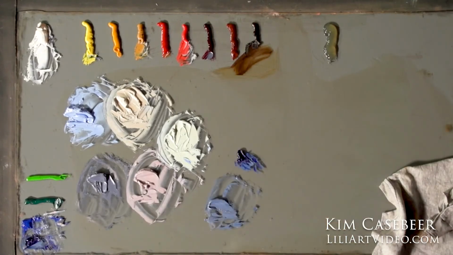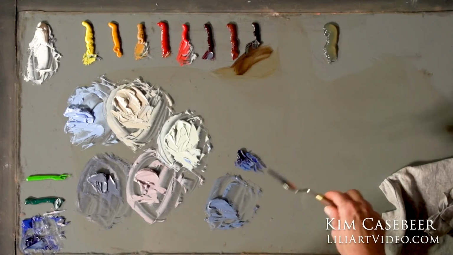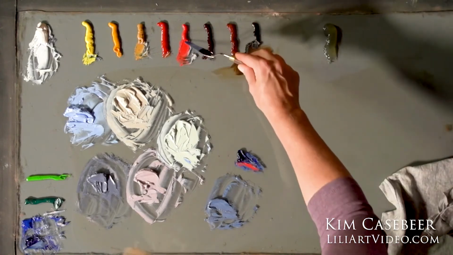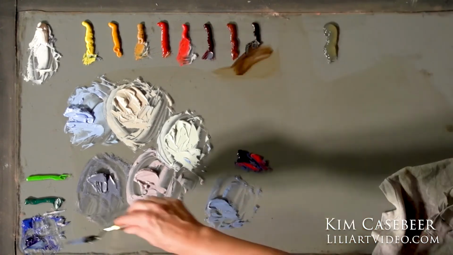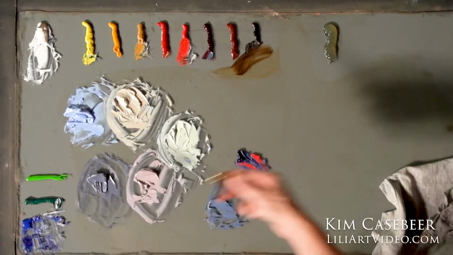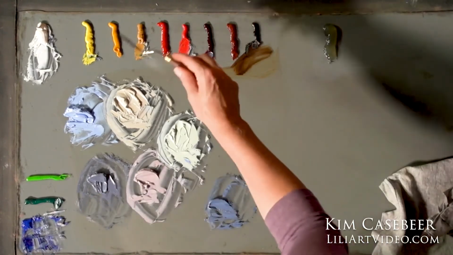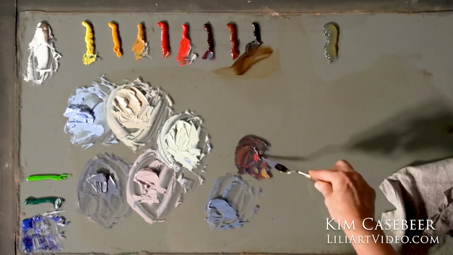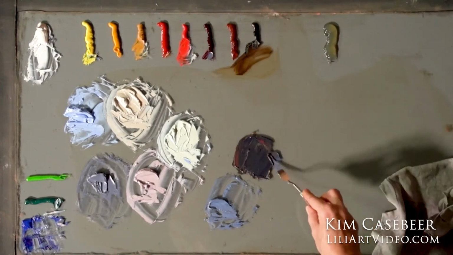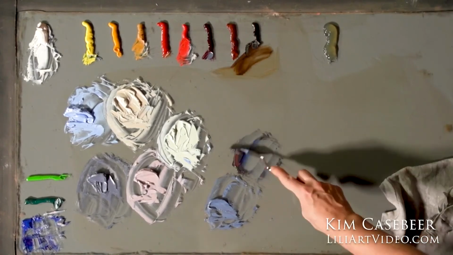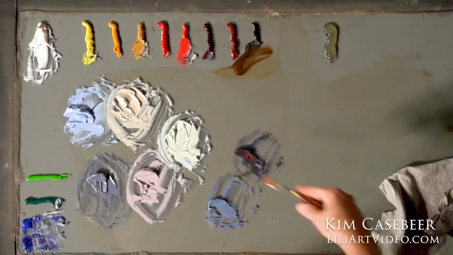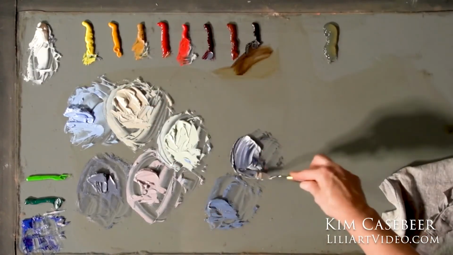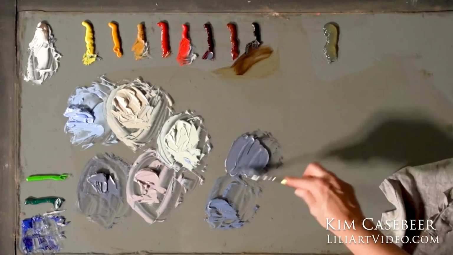Start with some ultramarine blue and a little red. I know I'm going to need more paint than this. Pull some more blue in there. And a little yellow ochre. And now I've got to get it the right value, so add some titanium white.